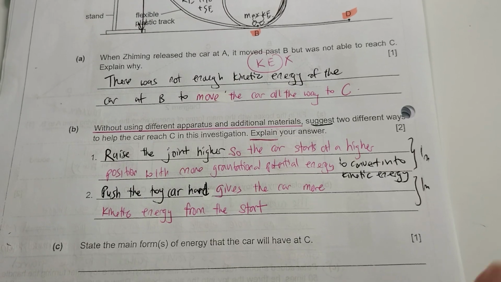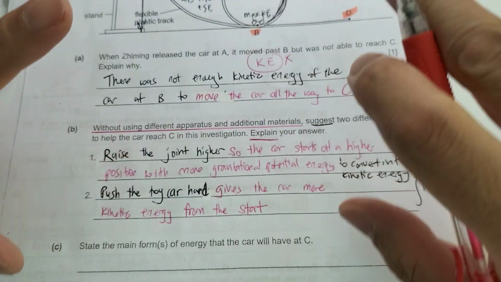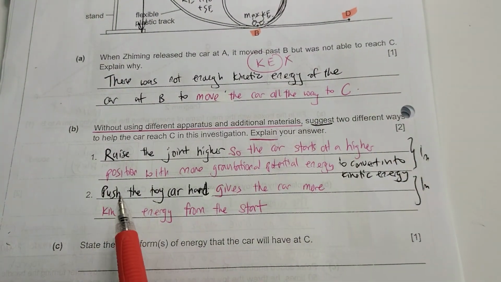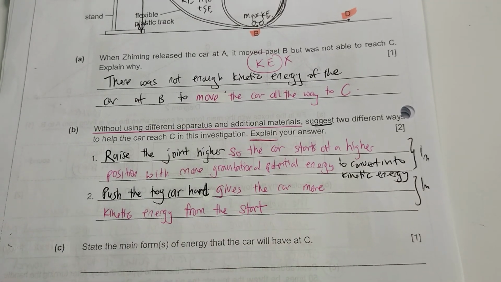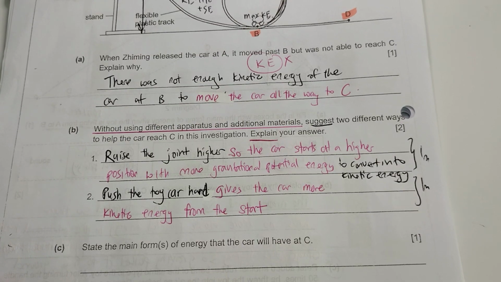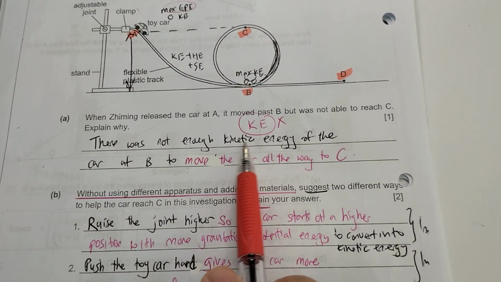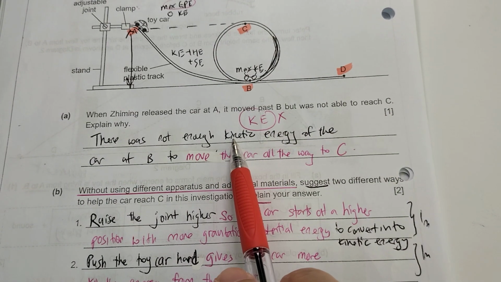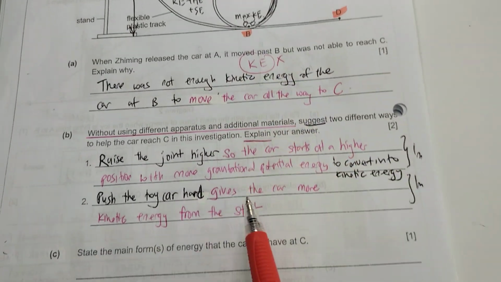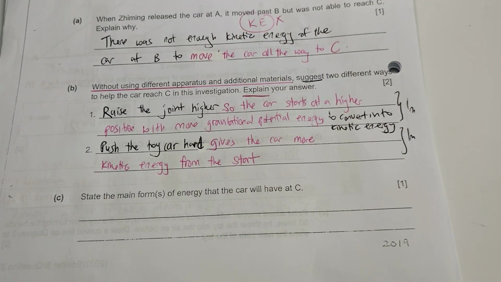So how do I explain the purpose behind pushing the toy car? The idea of pushing is an action, right? It's a movement. So pushing the toy car hard gives the car more kinetic energy from the start. Remember, all we want is to have more kinetic energy. Because at first, why it couldn't reach point C? Because there wasn't enough kinetic energy by the time it reaches point B. So I need to give it more kinetic energy.